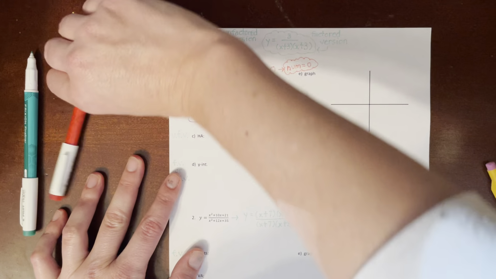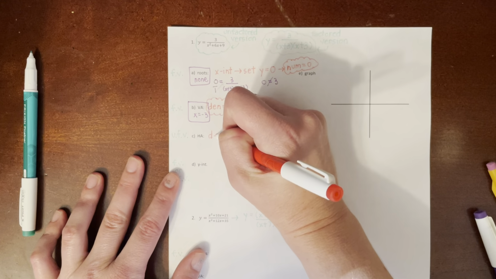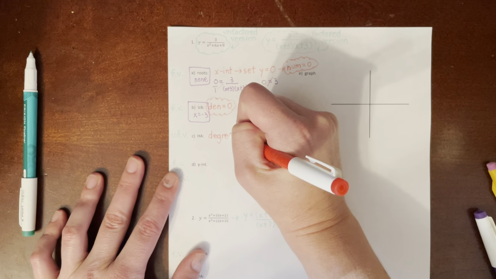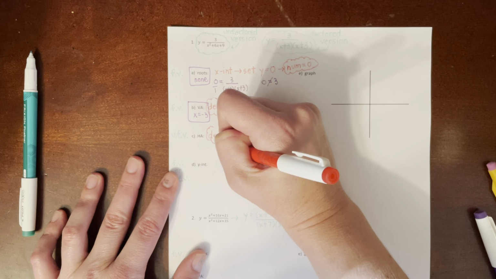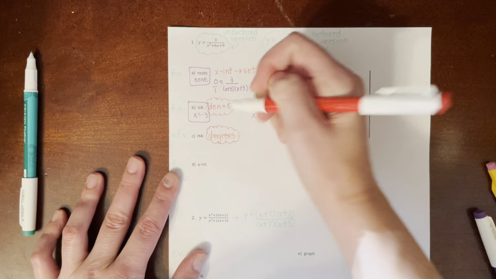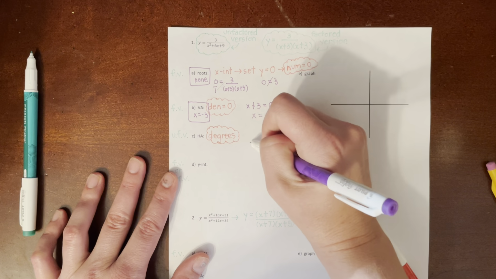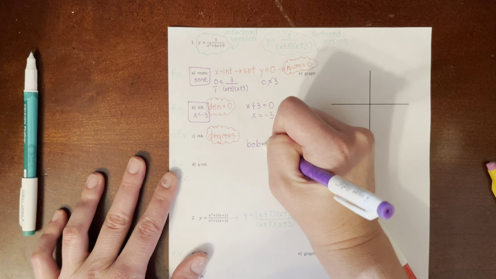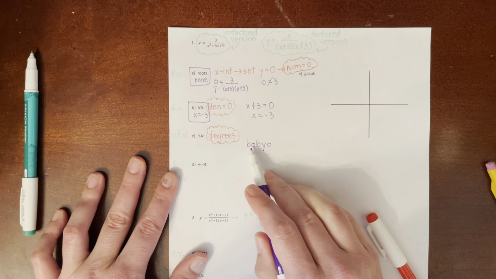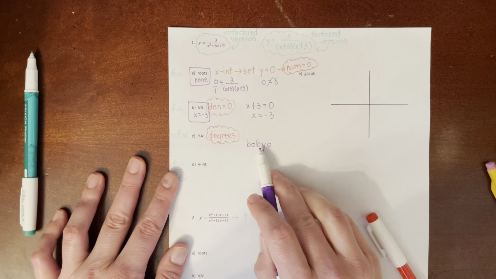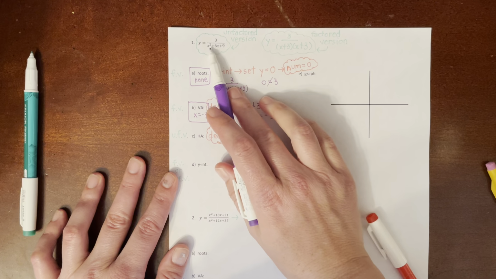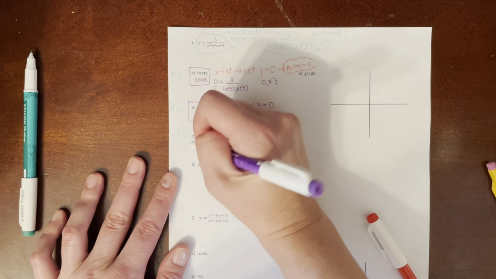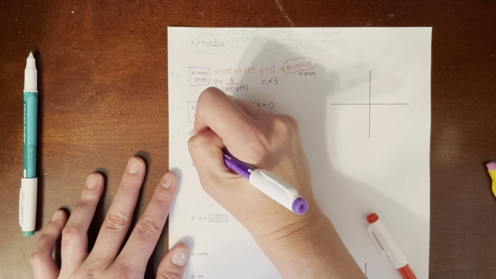Okay, so remember, it's degrees. That's how you find the HA. You examine the degrees. Okay, and in this case, we have a bigger on bottom situation. So y equals 0, bigger on bottom, degree. So y equals 0 is our HA.